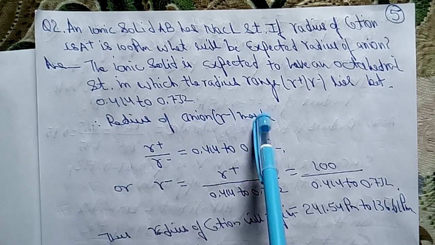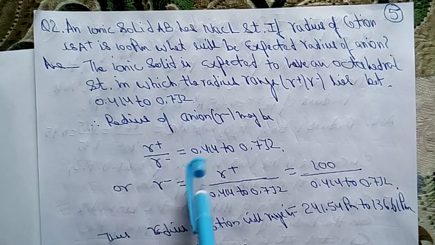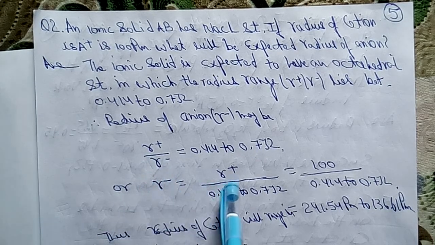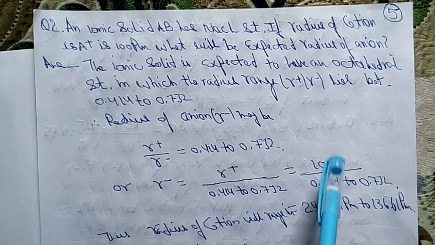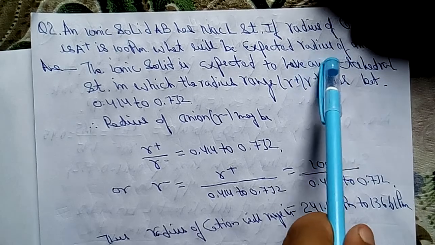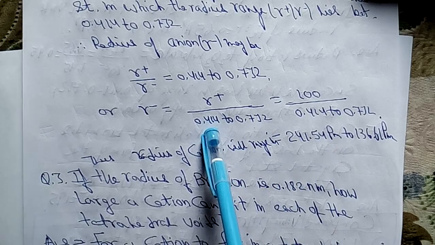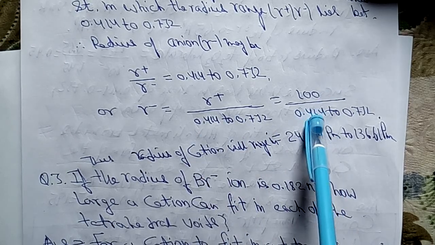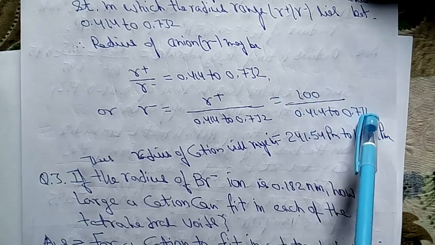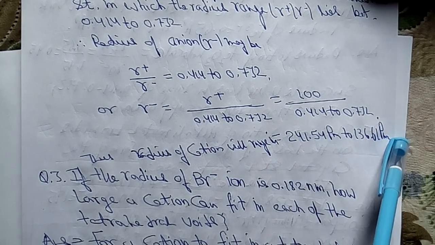So therefore the radius of the anion may be, R plus by R minus, the expected value is this, so R minus will be equal to R plus divided by this value, 100 divided by this value. Because we have to get the expected radius, the radius will be in a range. If we take 100 divided by 0.414, we get this one. If we take 100 divided by 0.73, we get this one. So the radius of the anion will range from this to this picometer.